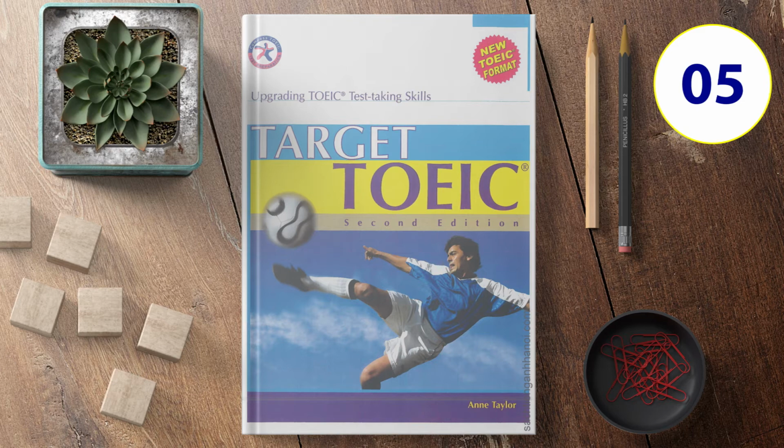Number 37. When does Antonio usually get here? A. He's not here yet. B. He's usually at his desk by 8:30. C. The financial forecast for this quarter is not looking good.